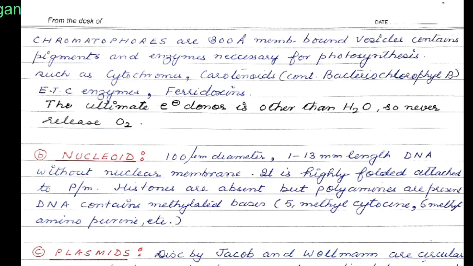ferredoxins. The ultimate electron acceptor in the photosynthesis done by bacteria is other than H2O. So whenever bacteria photosynthesize, they never produce oxygen.